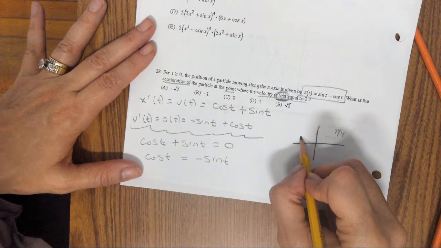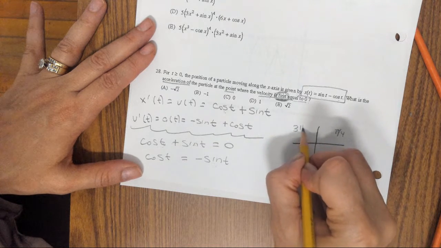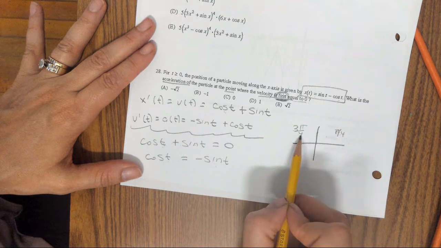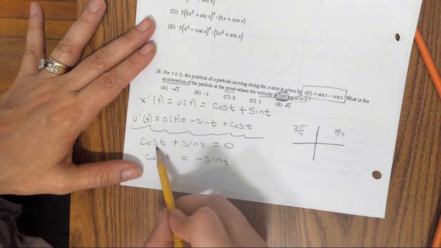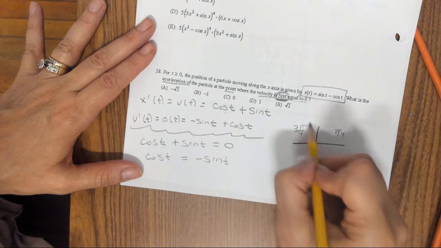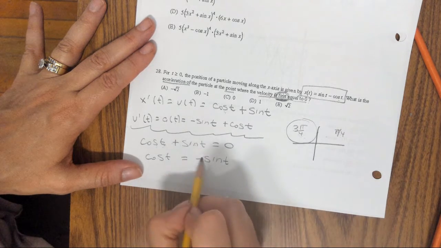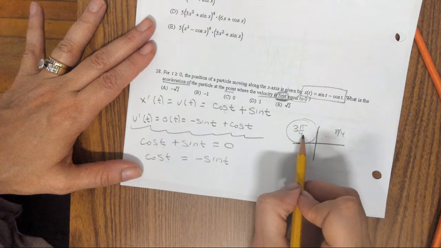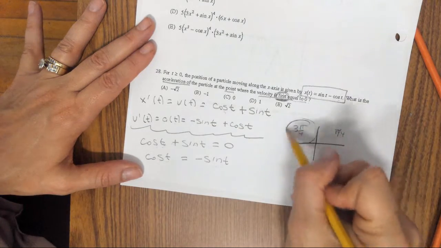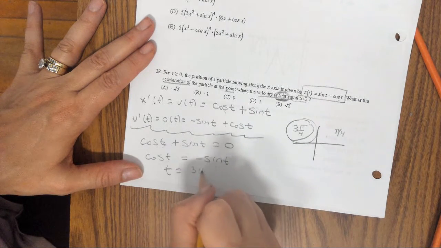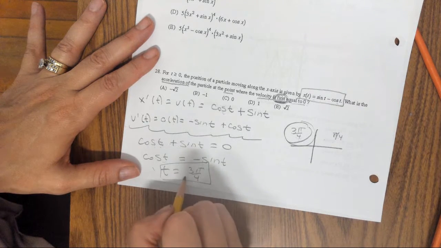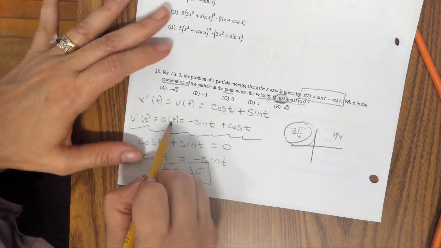Oh, but in quadrant 2, 3 pi over 4, that's when they're opposite signs. Cosine is negative here, so I would have negative radical 2 over 2. Sine is positive, right? So positive radical 2 over 2. So, oh, this works. We're in quadrant 2. That's the first time that they're opposite signs, and we want to know where they're equal in magnitude. And that happens when the reference angle is pi over 4. So I know t equals 3 pi over 4. This is the point that I'll use to find my a of t.